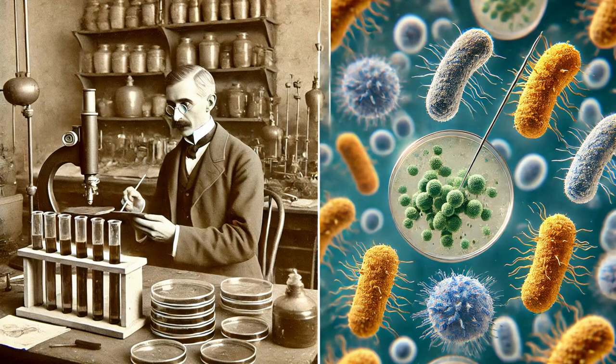Let's take a closer look at penicillins. Discovered by Alexander Fleming in 1928, penicillin was the first antibiotic and marked the beginning of modern antimicrobial therapy. It specifically targets the bacterial cell wall synthesis, a process that doesn't exist in human cells. This discovery revolutionized medicine, turning deadly bacterial infections into treatable conditions.